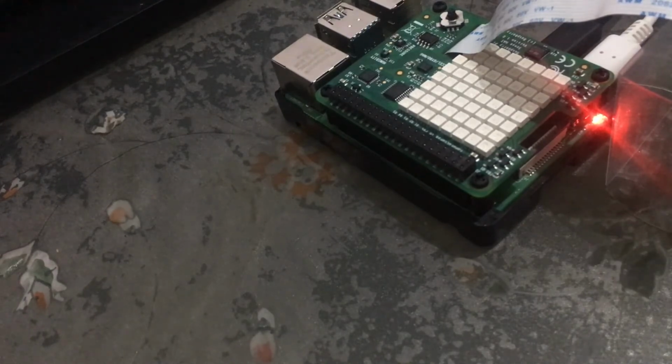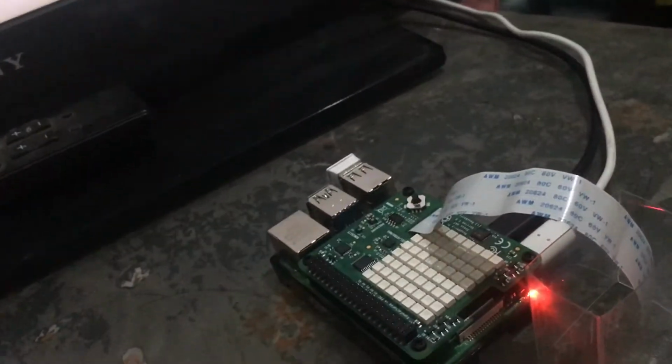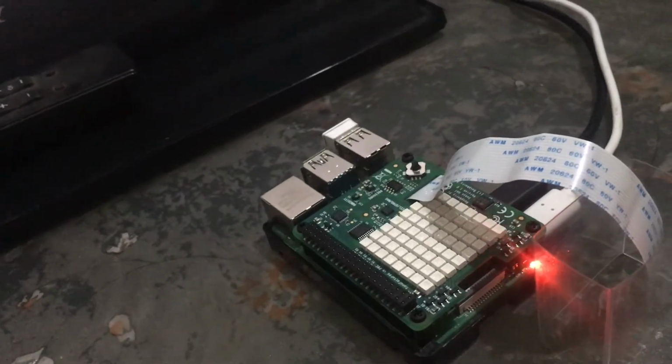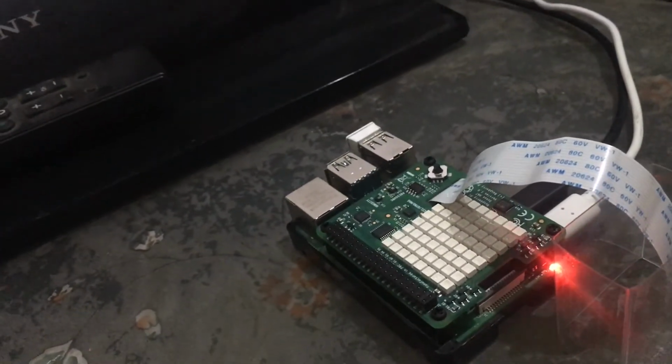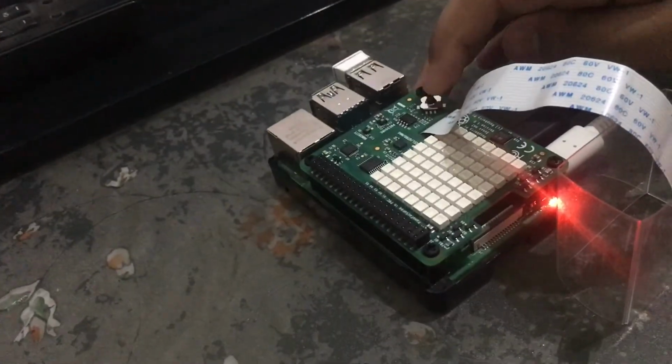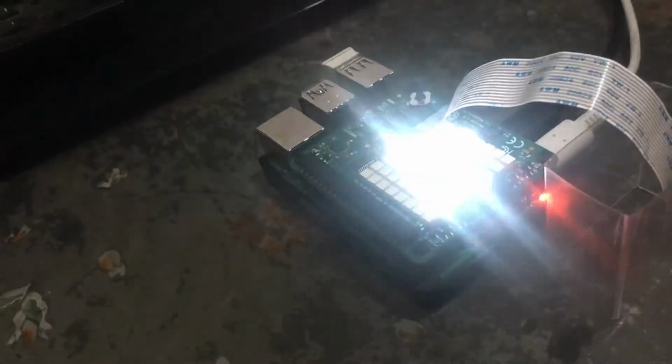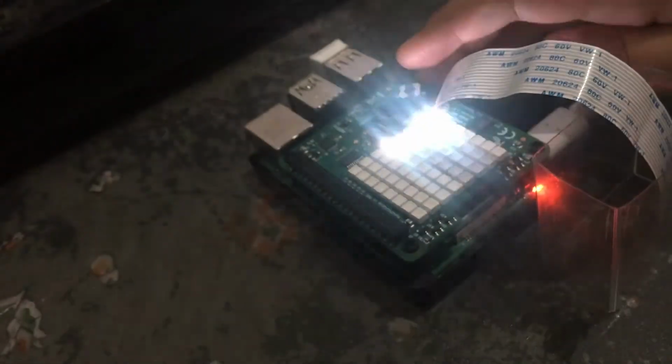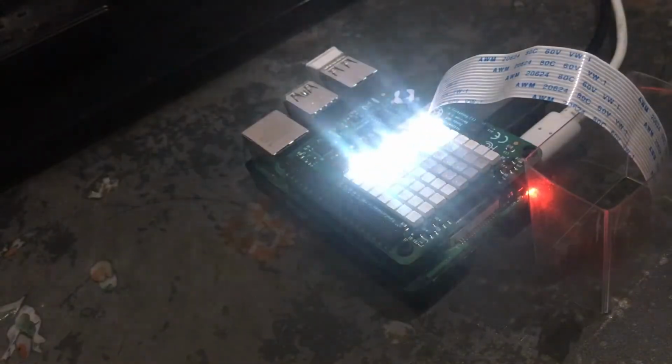Okay guys, it was nothing. I was just pressing it for a longer time. That's why it was happening. So now if I press this, you're not able to see it. I'll press this once again. So after showing, it will repeat now because I pressed it once again.